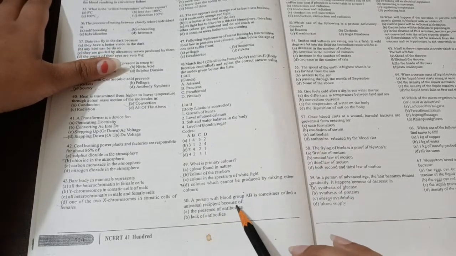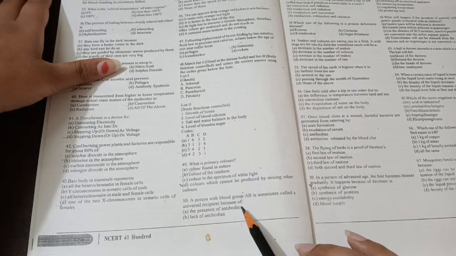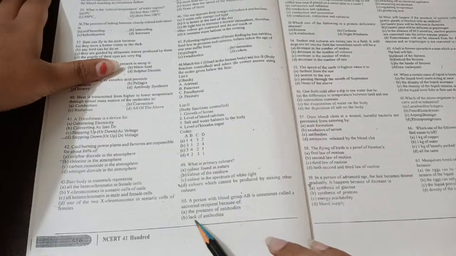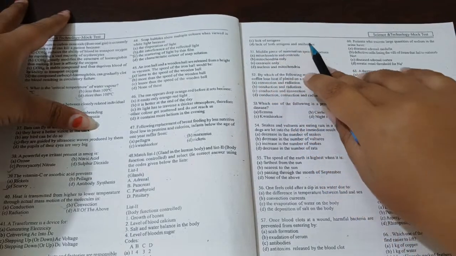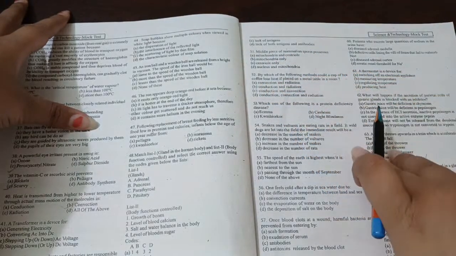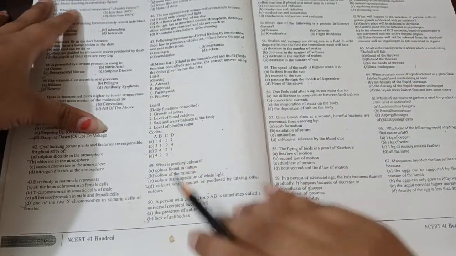A person with blood group AB is sometimes called a universal recipient because of the presence of antibodies, lack of antibodies, lack of antigen, lack of both antigens and antibodies. So the answer is B, lack of antibodies.